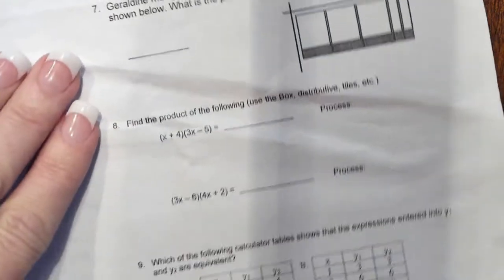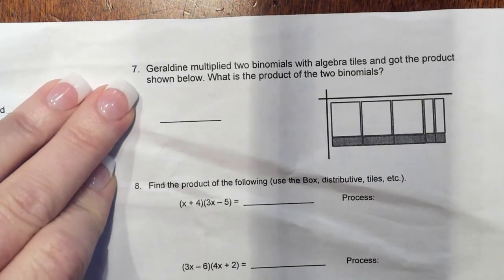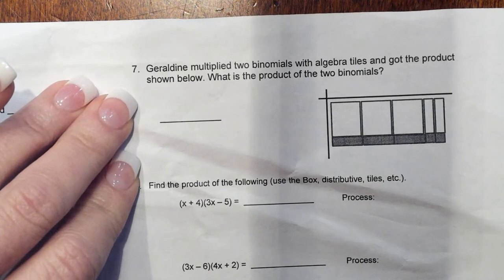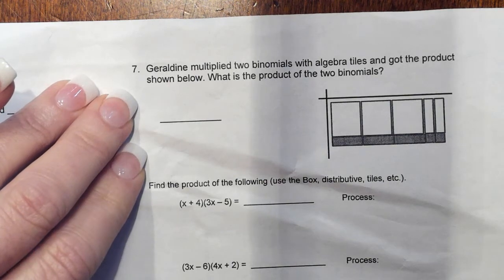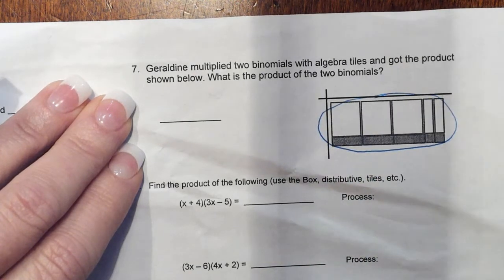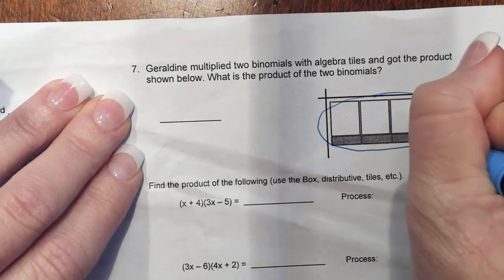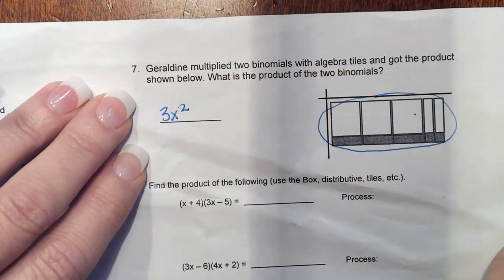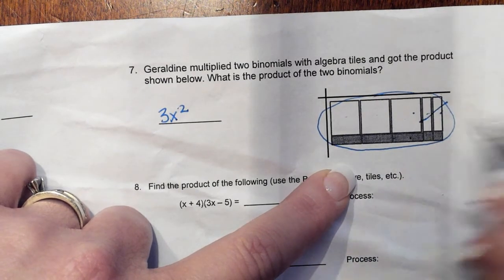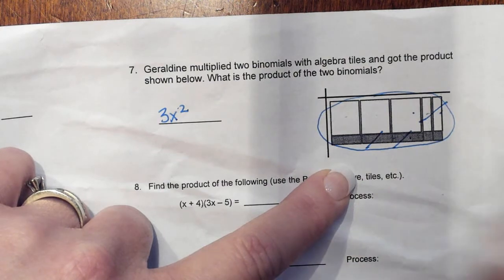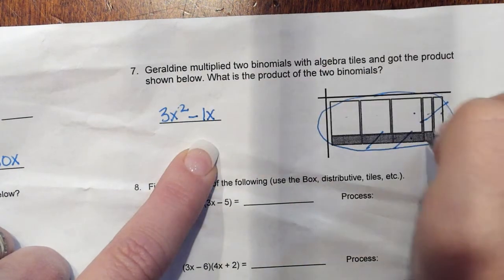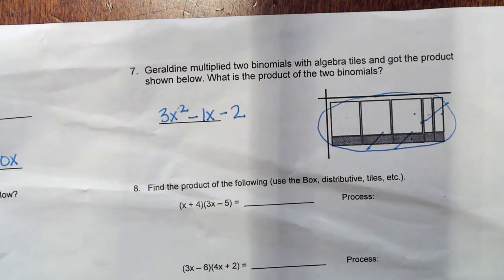Okay, number 7. Okay, so we've multiplied two binomials with algebra tiles, and we got the product shown below, and it wants us to tell them what the product of the two binomials is. So remember, the product is always what's on the inside. So I see I have 1, 2, 3. I have 3x squared. And then I have 3 negative x's and then 2 positive x's. So 2 of these positive x's are going to cancel out with 2 of these negative x's. So I'll be left with negative 1x. Or you can put negative x there. And then I have the 2 negative 1. So I have minus 2. So that would be the product.